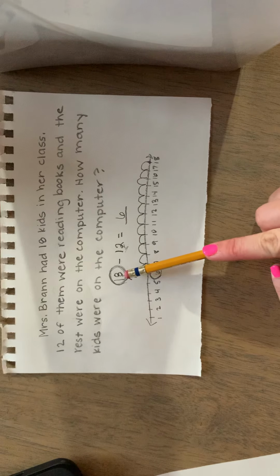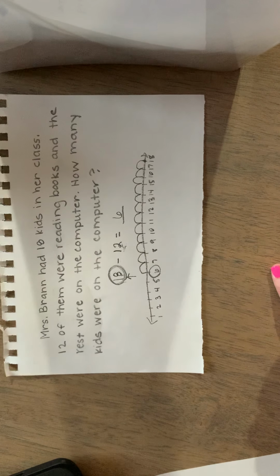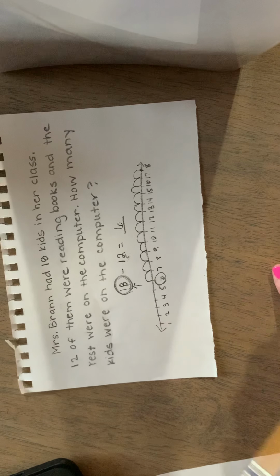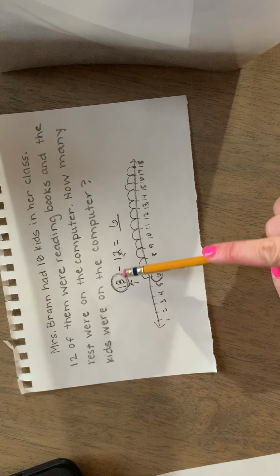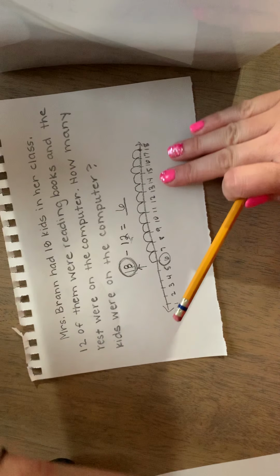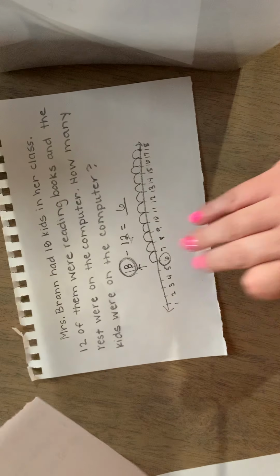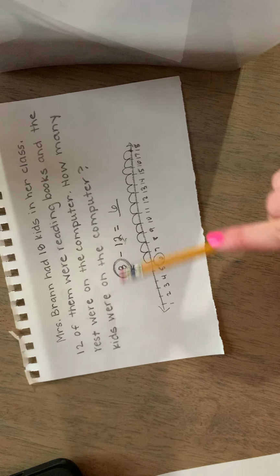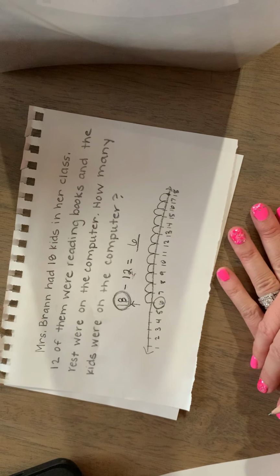Just remember, just because we read it in order like this, it doesn't always mean it's going to be the very last part. We're always going to subtract just like this, or we're always going to add like we did over here with Wendy and her paint cups. So sometimes that missing number might be in a different part of our number sentence, and that is going to be on some of the practice pages that you have for today.